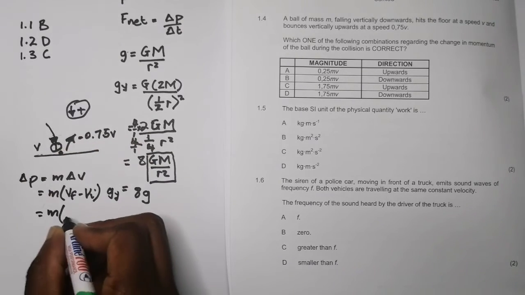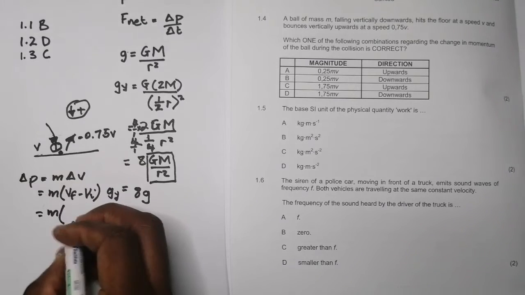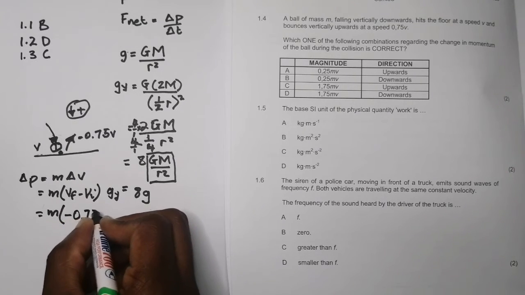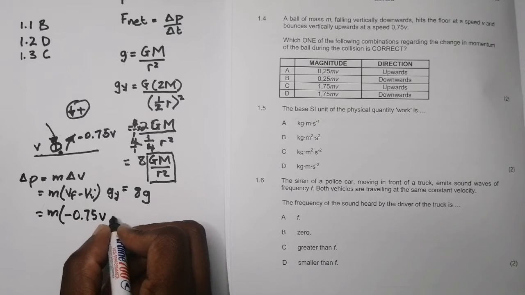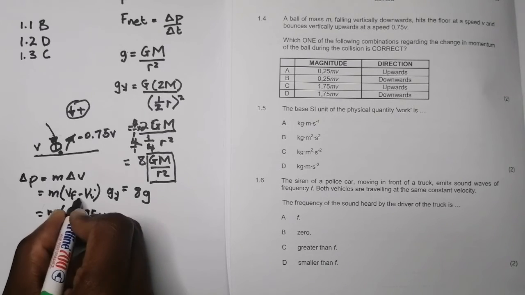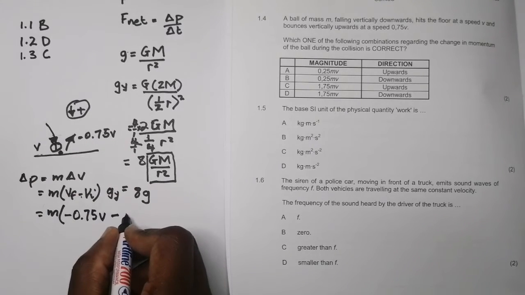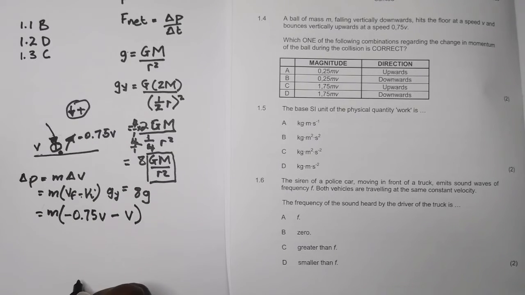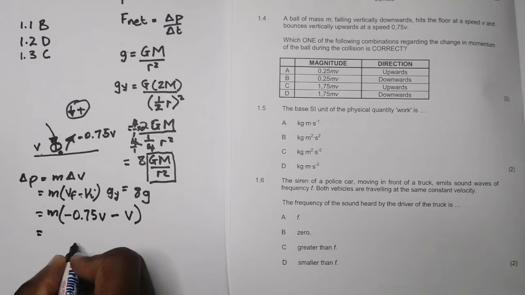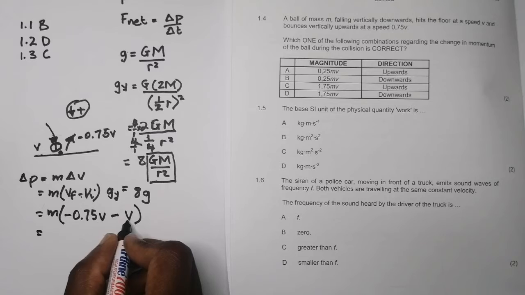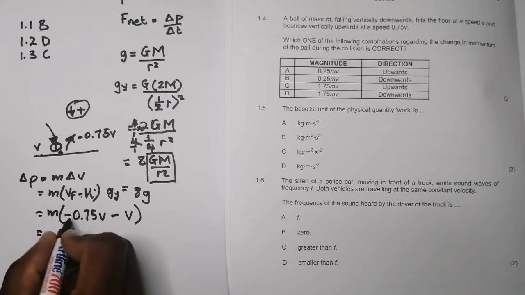So in this case, it should be negative because I've chosen down as positive. So that's minus 0.75 v, right? Minus, in this case, there's my minus there. My initial velocity was given as a positive v. So if you note there, I'm going to end up with minus 0.75 v minus v, which obviously both are negative.